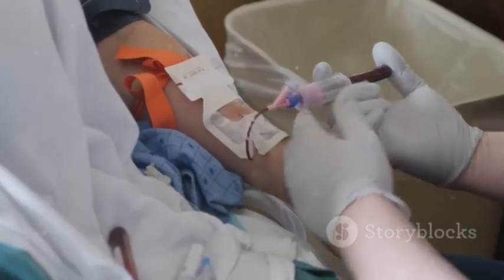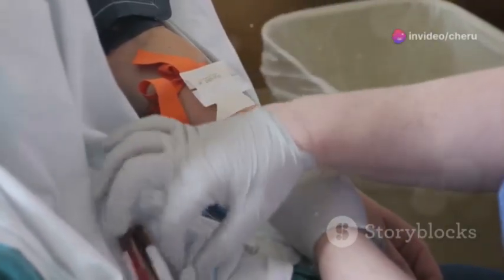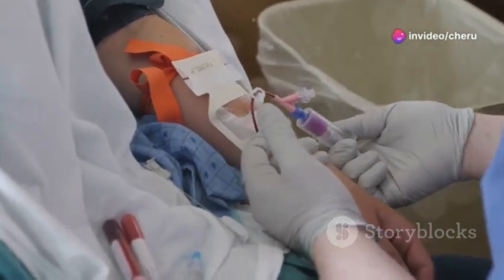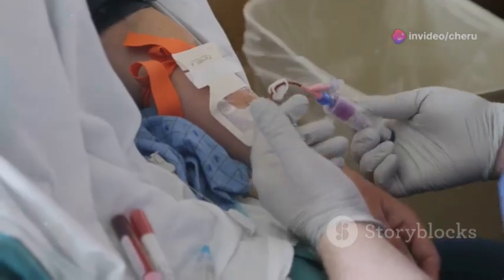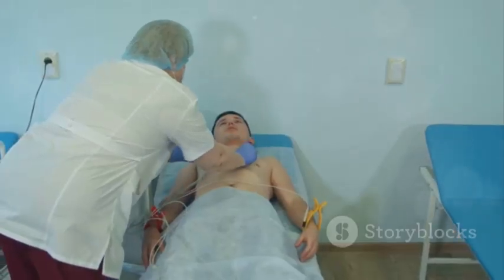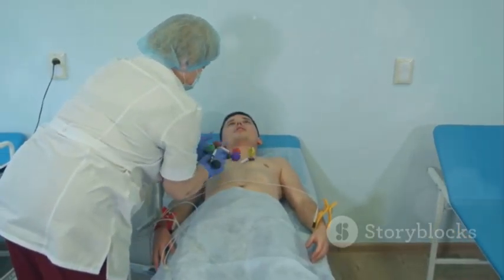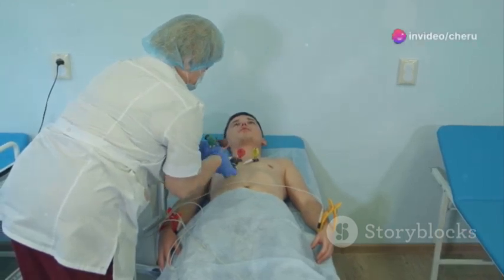Administering atropine 0.5 milligrams intravenously every 5 minutes up to a total of 3 milligrams can help increase the heart rate by enhancing SA node activity. If atropine is ineffective, transcutaneous or transvenous pacing may be required to stabilize the patient's heart rhythm temporarily.